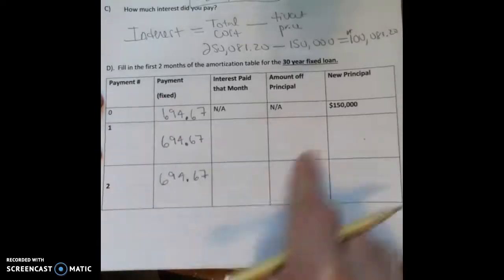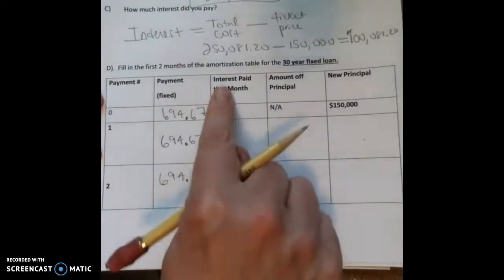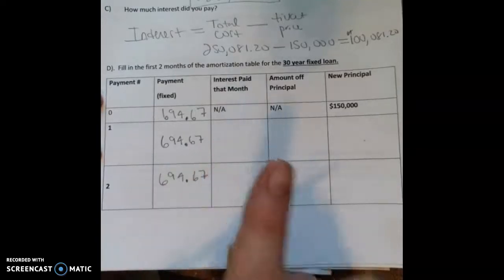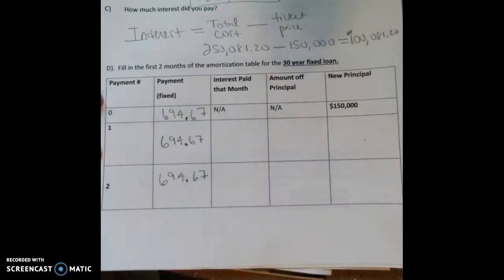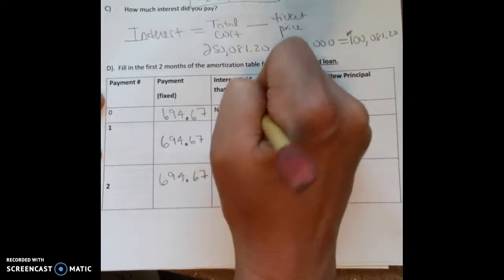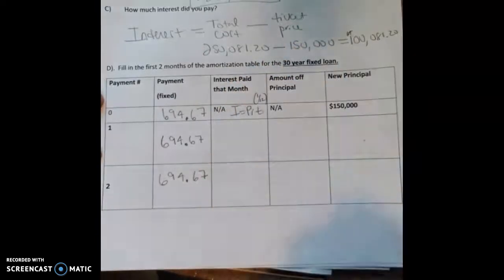All right, so how do we make an amortization schedule? Basically this is simple interest on a month-to-month basis, kind of like student loans, credit cards on a month-to-month basis. That's the only time we really use simple interest. So I equals PRT, but T is always going to be 1/12 because it's a month at a time.